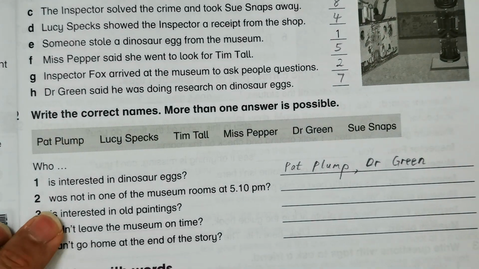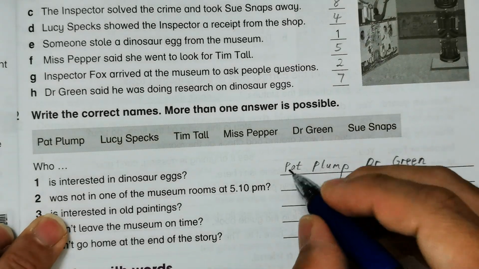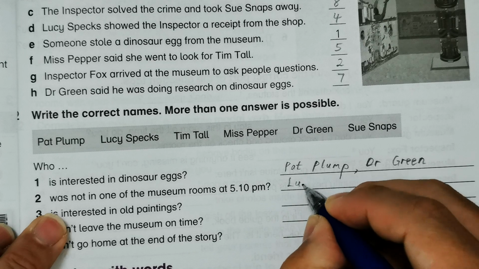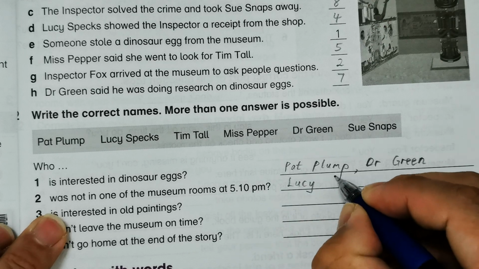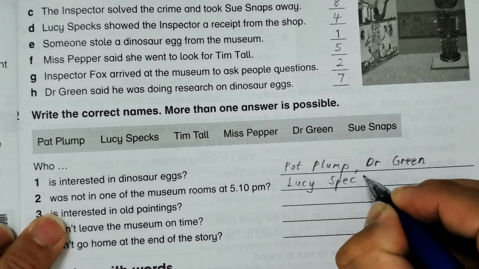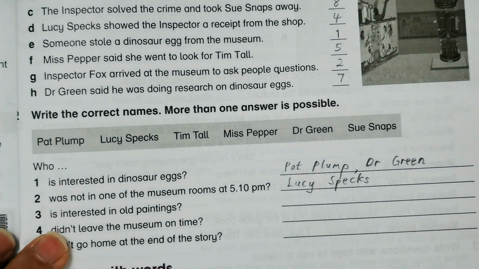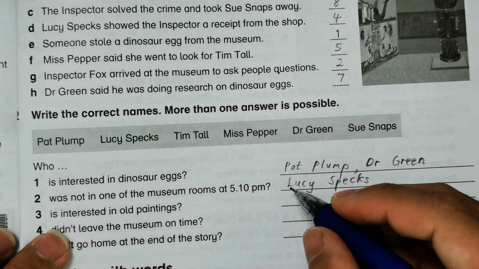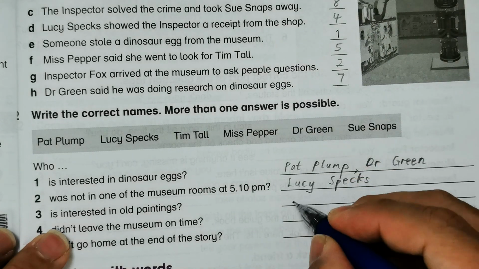And next, who was not in one of the museum rooms at 5:10 p.m.? So number 2, we have only one person, Lucy. So Lucy Specs. And number 3, who is interested in old paintings? So number 3 we have Sue Snaps.